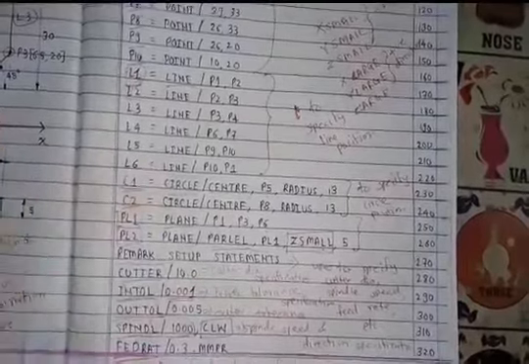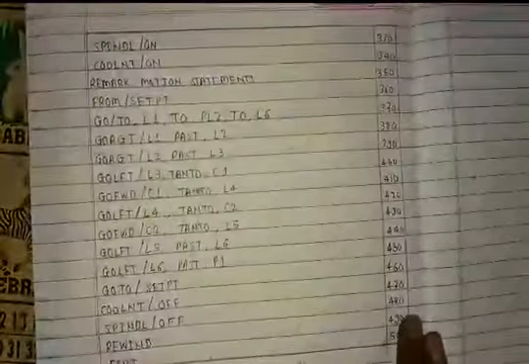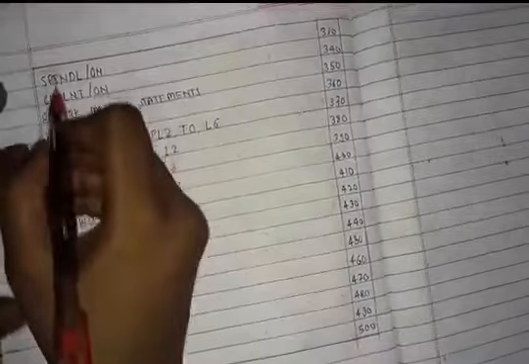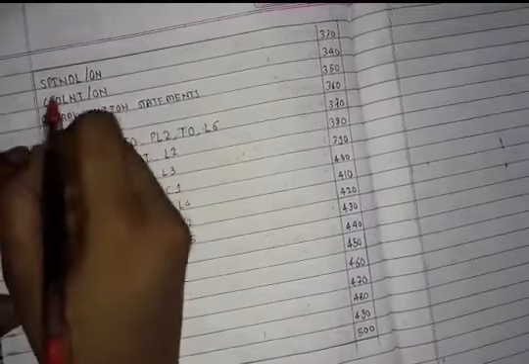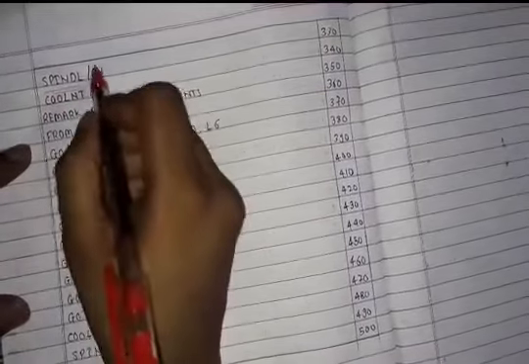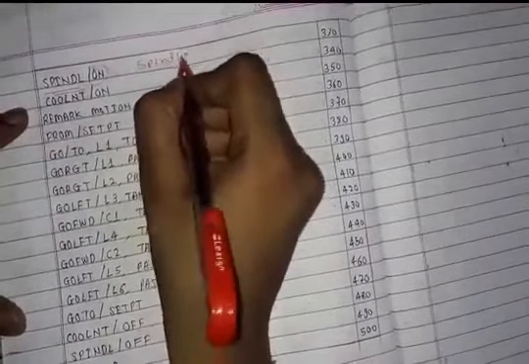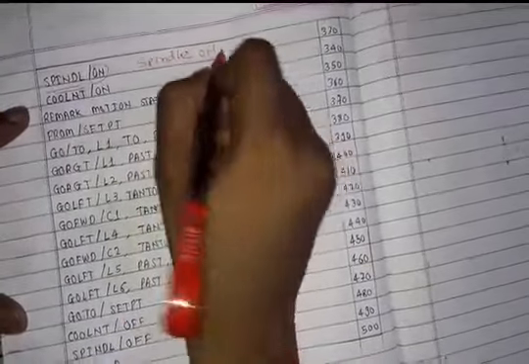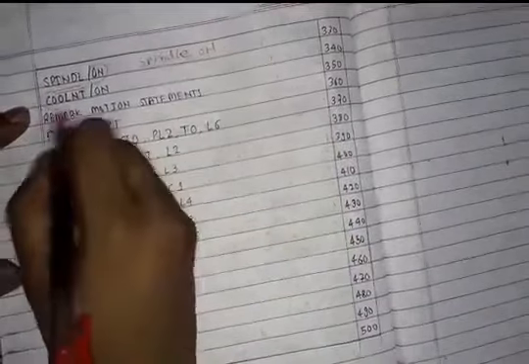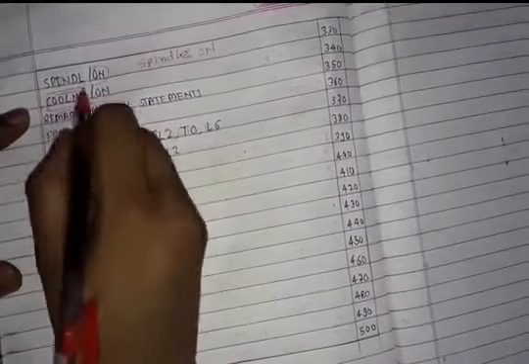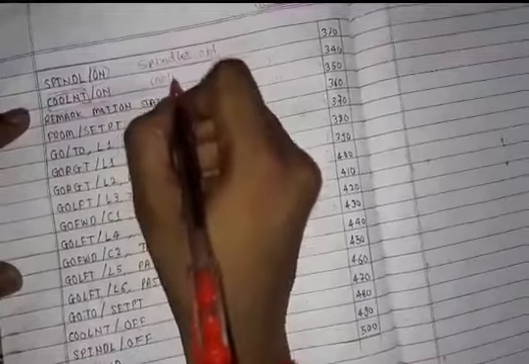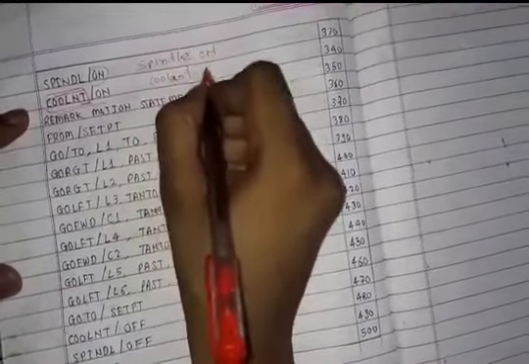Now here, SPINDL on, that is spindle on. COLNT on, this symbol is used for coolant on.